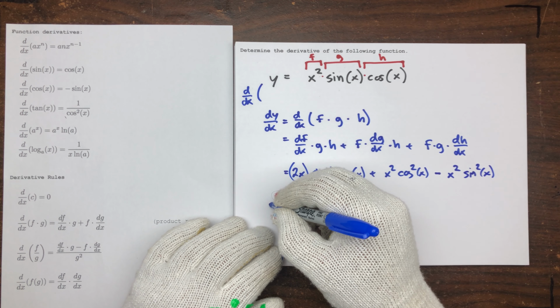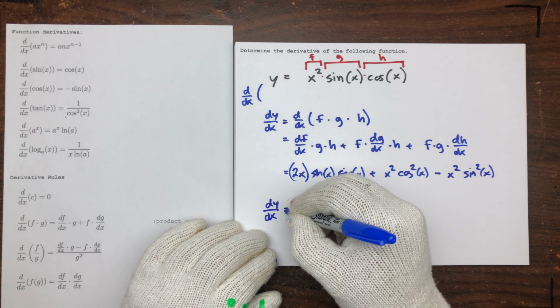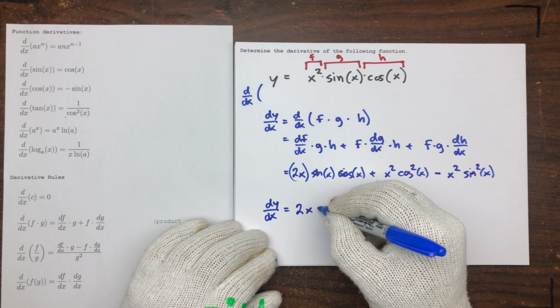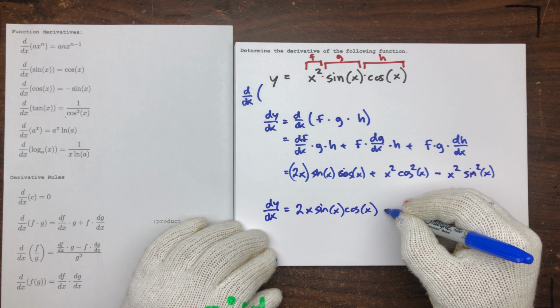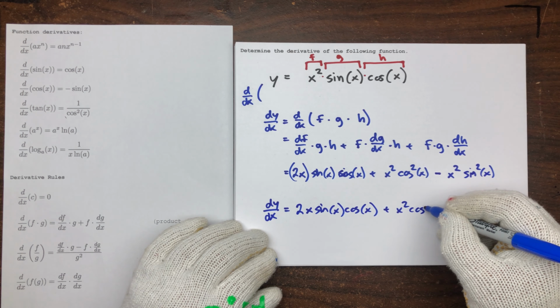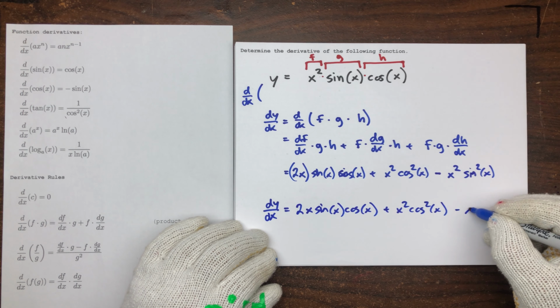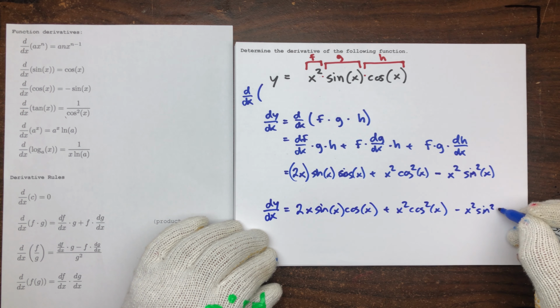So all things said and done, we are going to be left with this guy right here. 2x sine of x times cosine of x plus x squared cosine squared of x minus x squared sine squared of x.